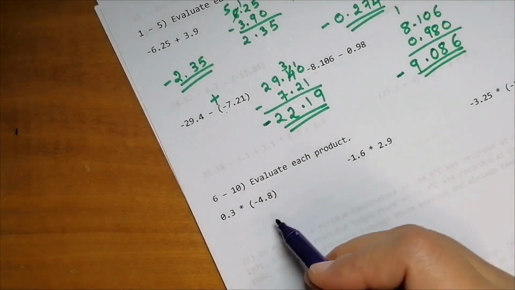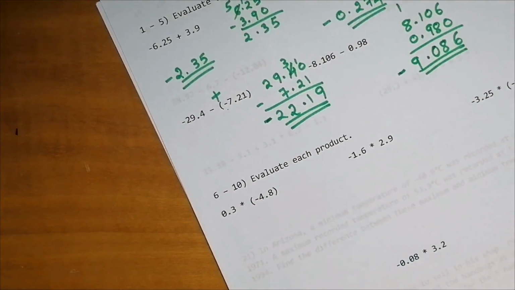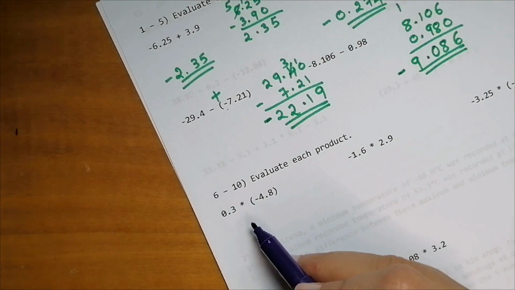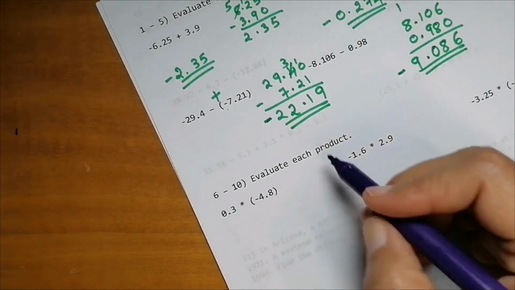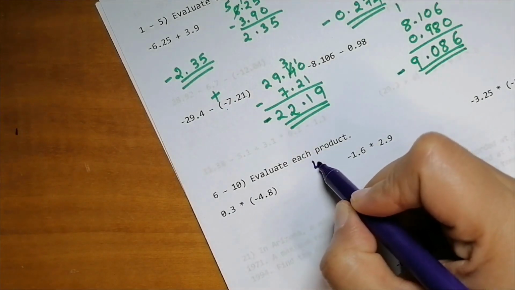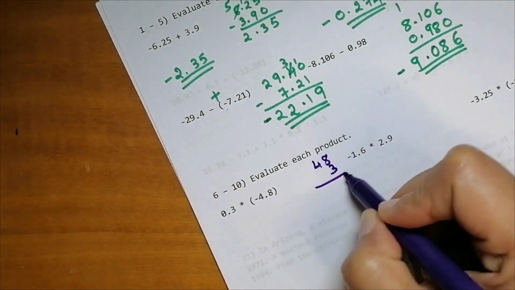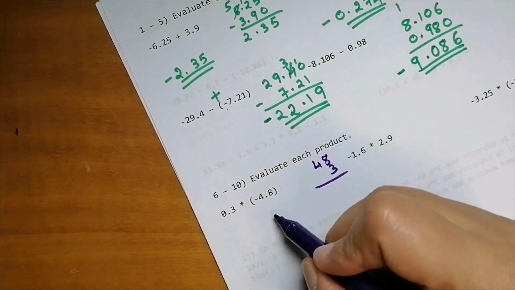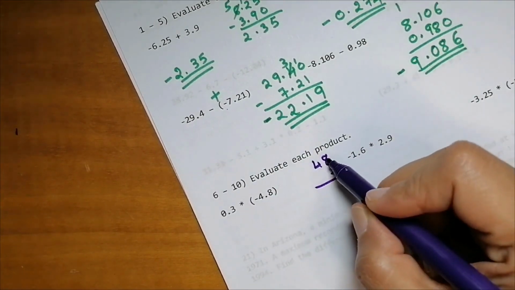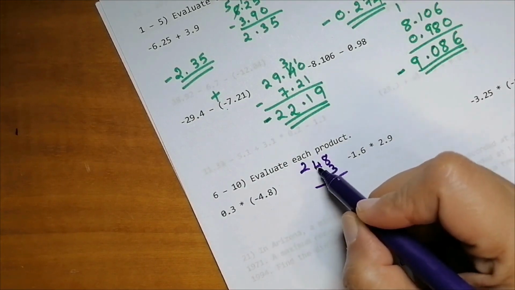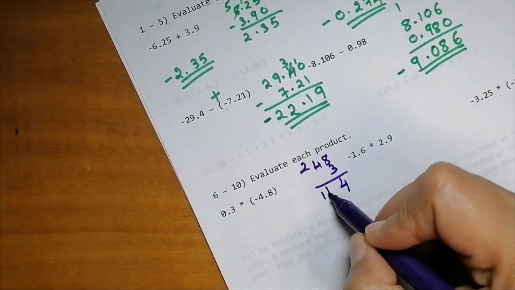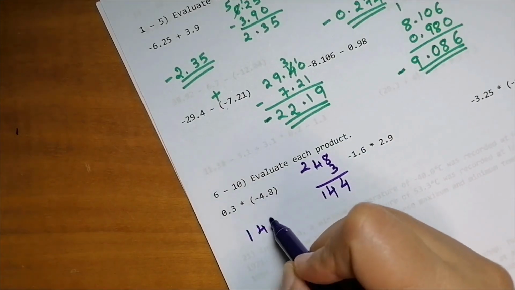Next we get into the multiplication here. We have 0.3 times minus 4.8. So let's do the multiplication here. We'll do 48 times 3. We'll forget the decimals while we do this, and then we'll put the decimals. So 8 times 3 is 24, 2 carried here. 4 times 3 is 12, plus 2, 14. So this is 144.